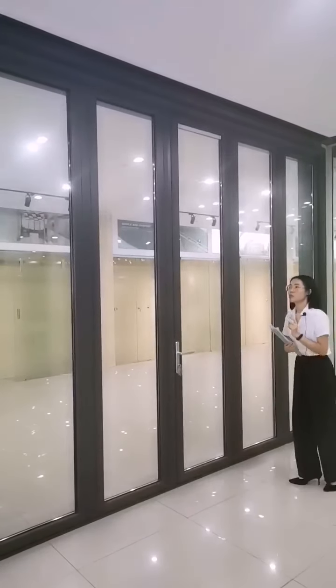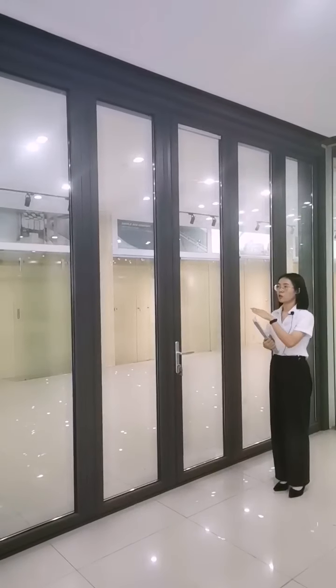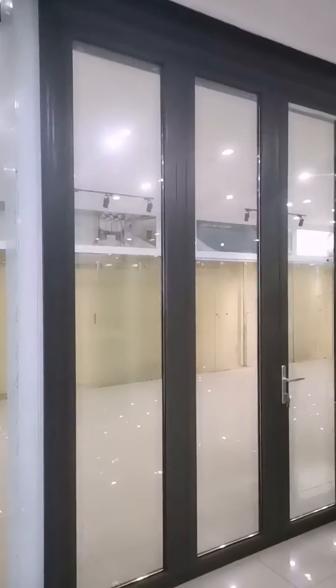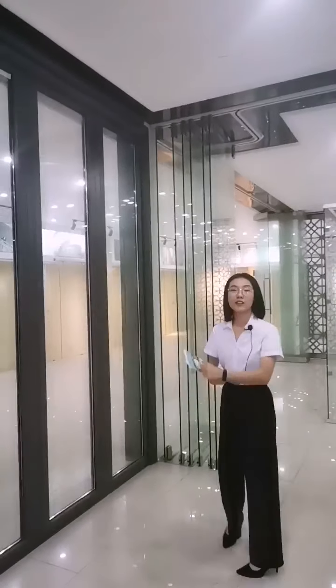For the water and the wind, it really has a good function to prevent the water and the wind. So it is very suitable for the outside and install it in outdoor. Look, here is the full frame folding door.